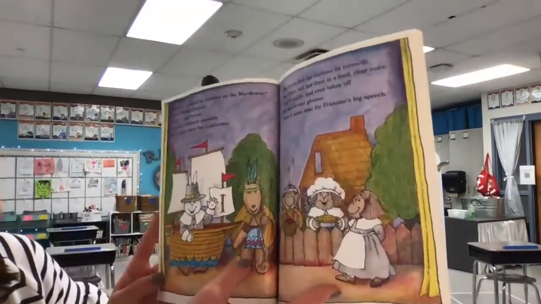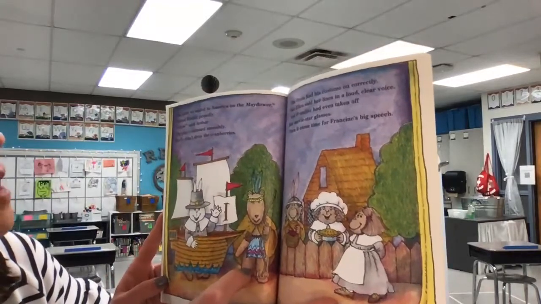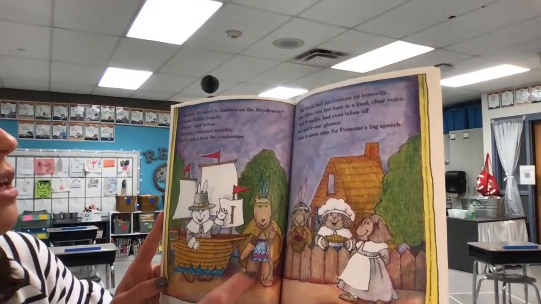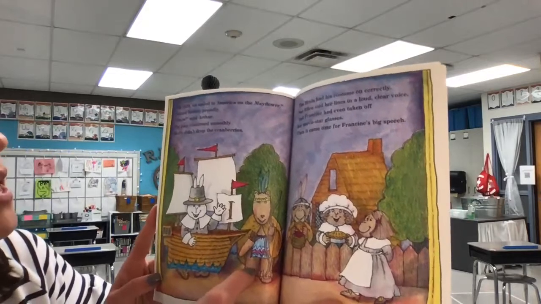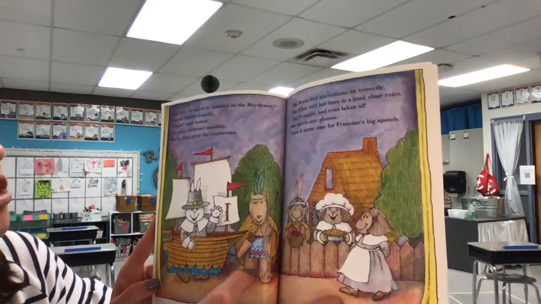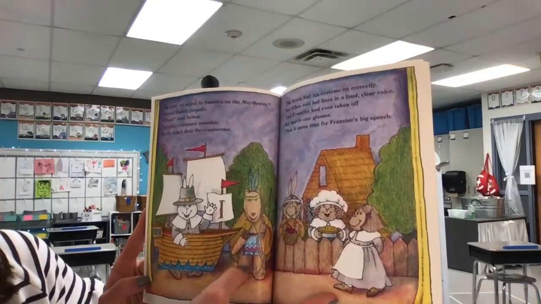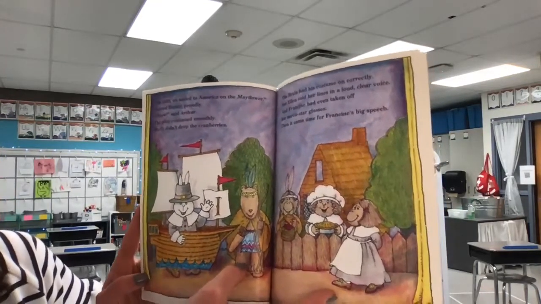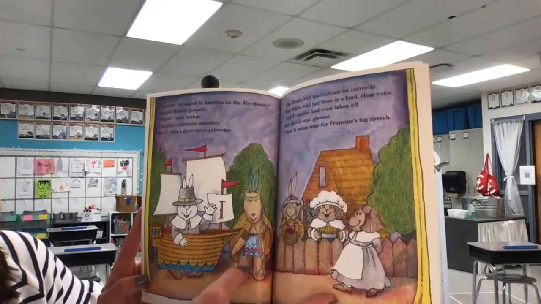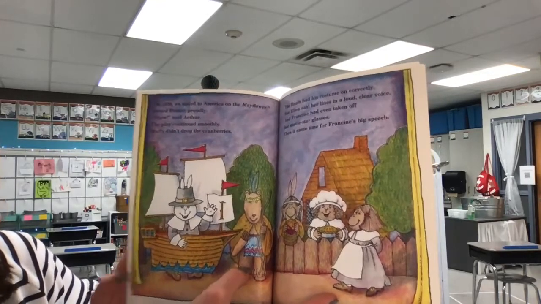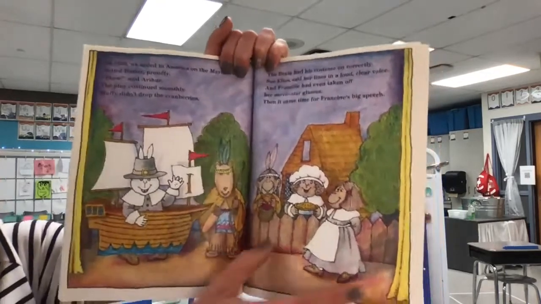In 1620, we sailed to America on the Mayflower, recited Buster proudly. Phew, said Arthur. The play continued smoothly. Muffy didn't drop the cranberries. The Brain had his costume on correctly. Sue Ellen said her lines in a loud, clear voice. And Francine had even taken off her movie star glasses. Then it came time for Francine's big speech.